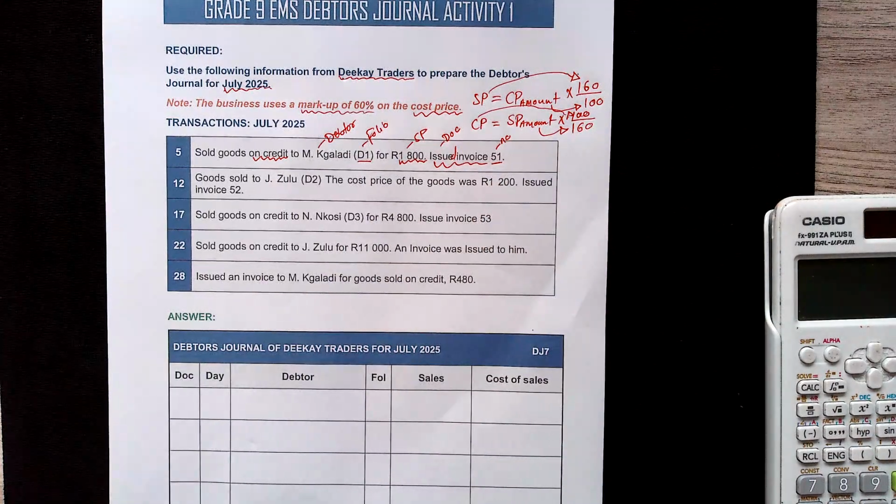Each and every time debtors buy goods from the business, or the business sells goods to the debtor, they issue a source document called the credit invoice. So the business will keep the copy, a duplicate. The debtor will get the original invoice.